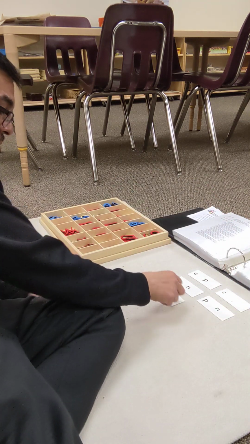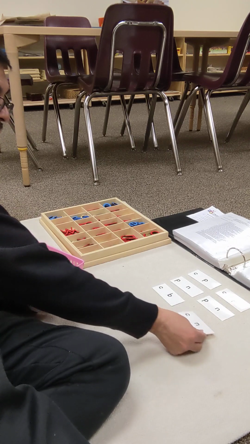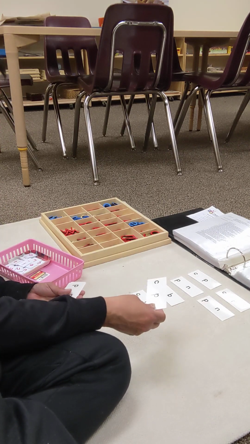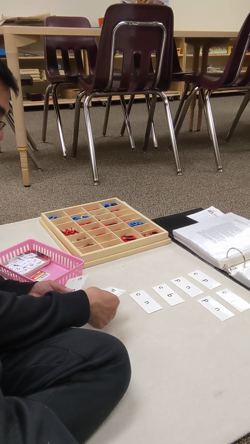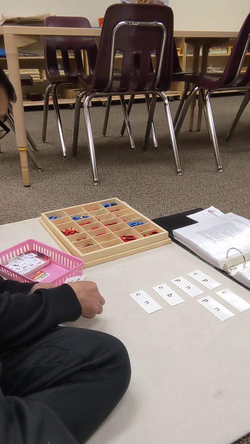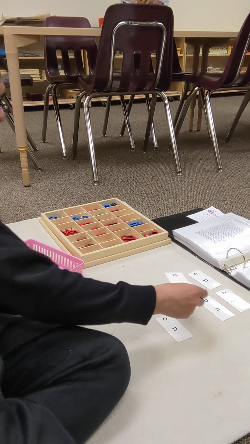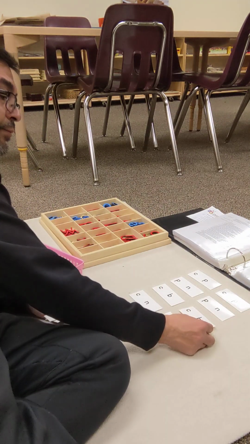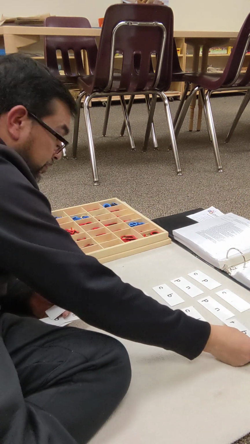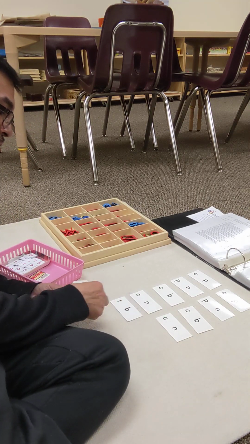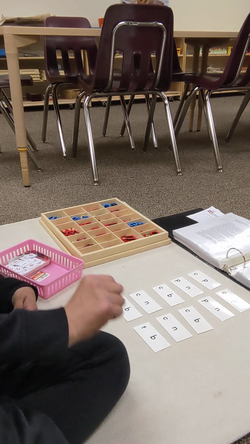C blank B, C blank N. Different, right? So they're not the same. So compare and put it next to. T blank B, so we matched them. Two rows.